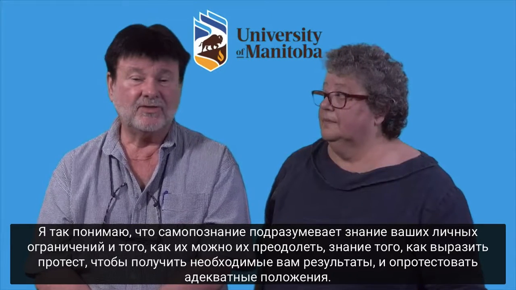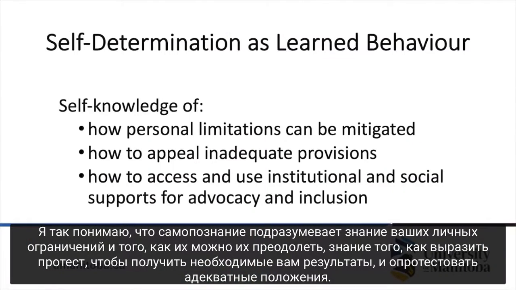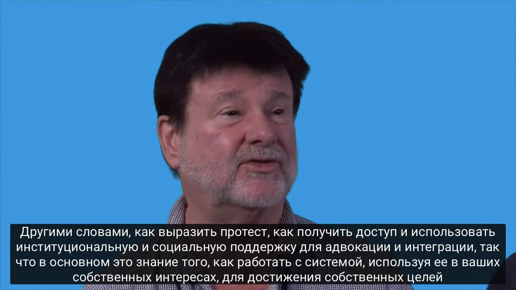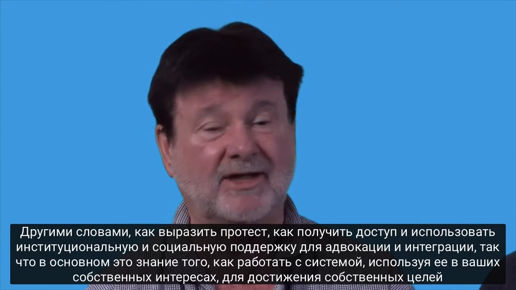So self-knowledge involves knowledge of your own personal limitations and how they can be mitigated, knowledge of how to appeal to get the provisions that you need and to appeal against inadequate provisions, in other words, to protest, and how to access and use institutional and social support for advocacy and inclusion. So it's basically knowing how to work the system in favor of your own ends.